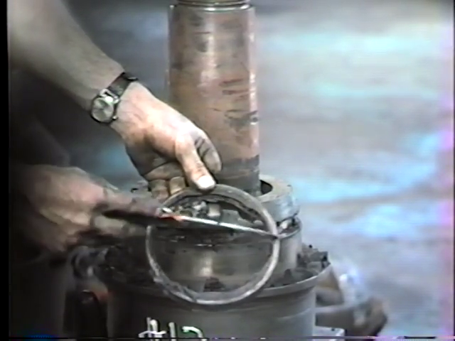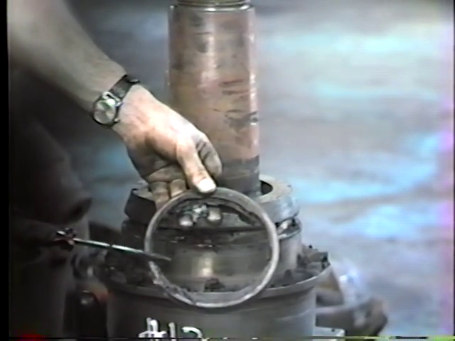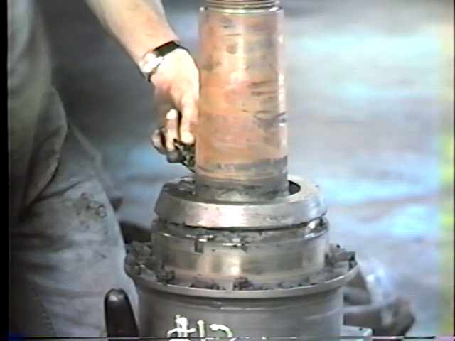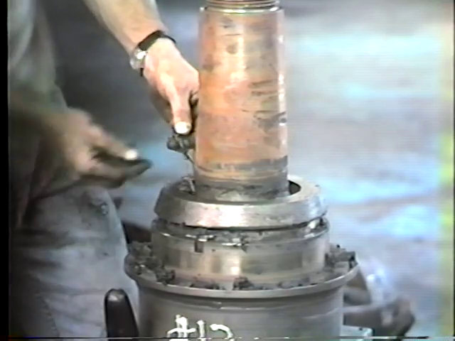It's gone. It's shot, right? Okay, thank you. You can go ahead and pull it out.